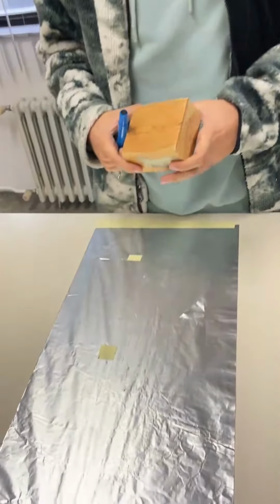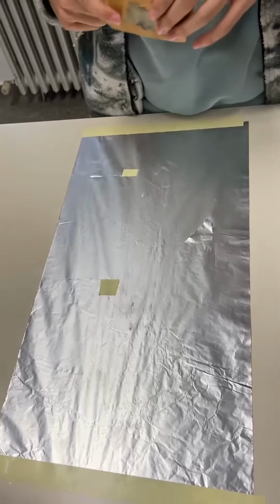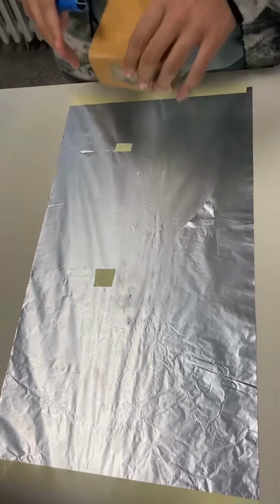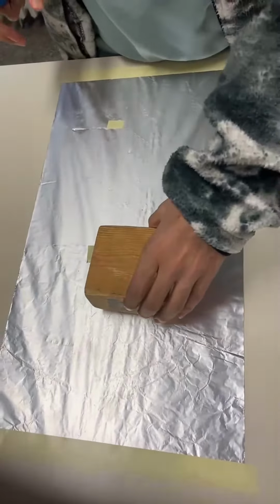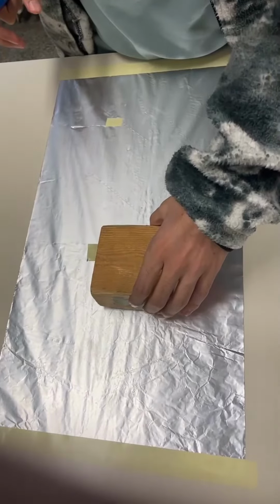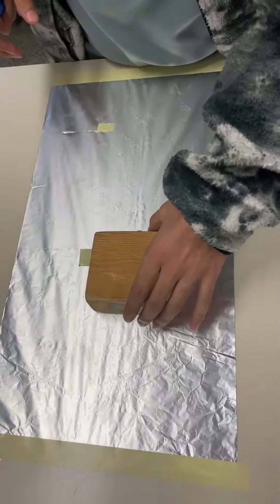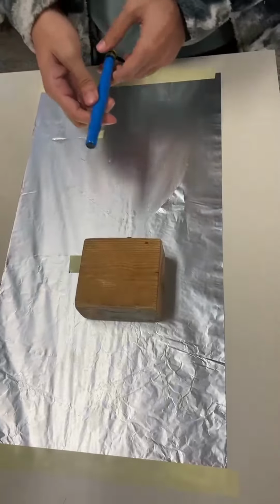Also, it has two different sides, the slippery side and the less slippery side. We will use the less slippery side, and you should use only one side of the block throughout the experiment. Every side is not sanded equally.